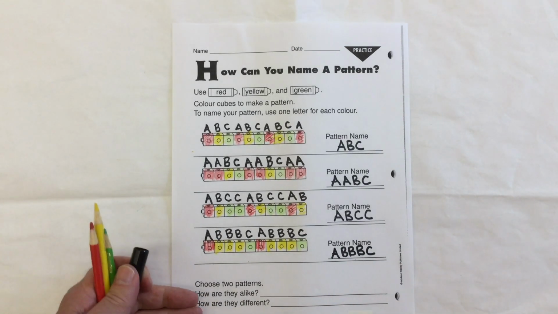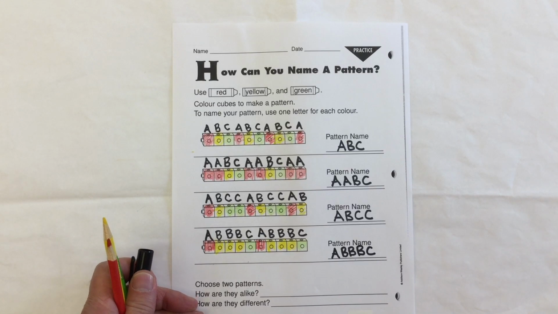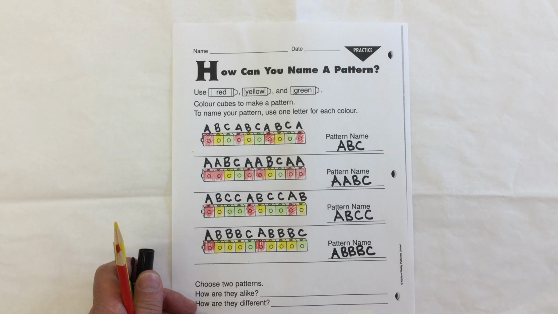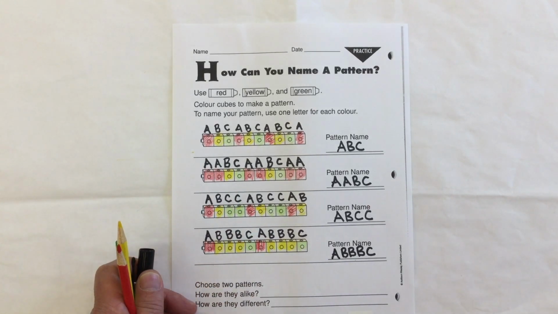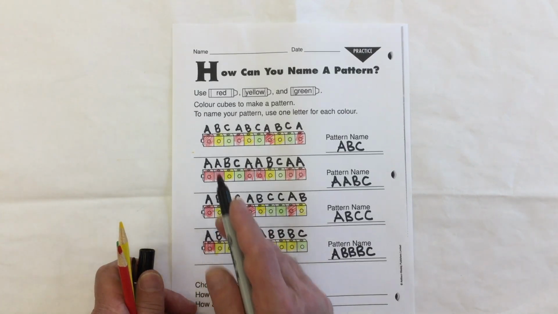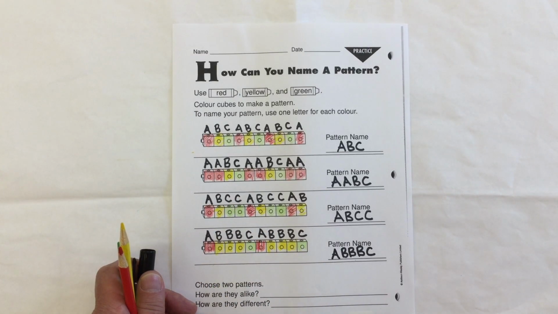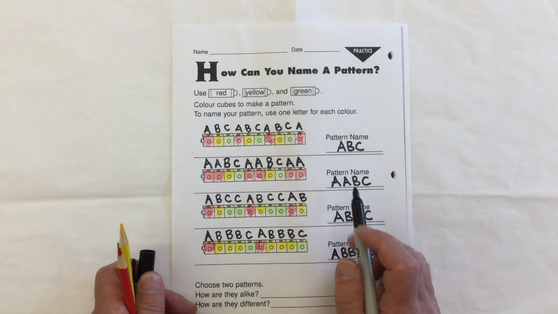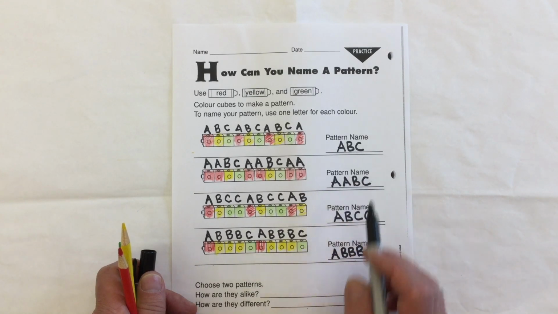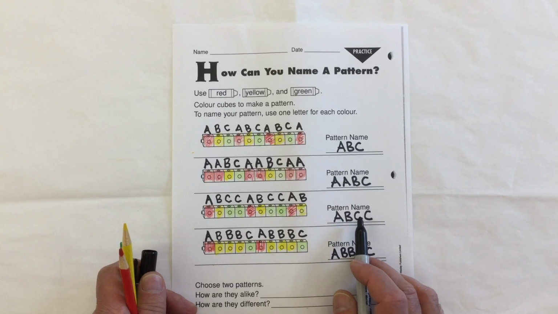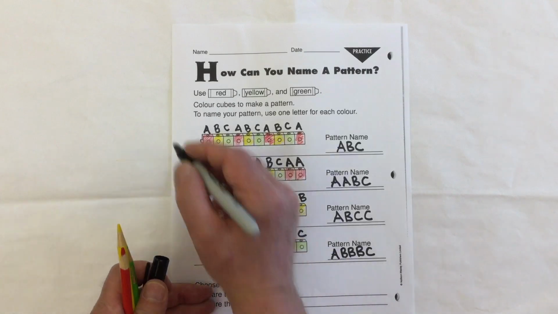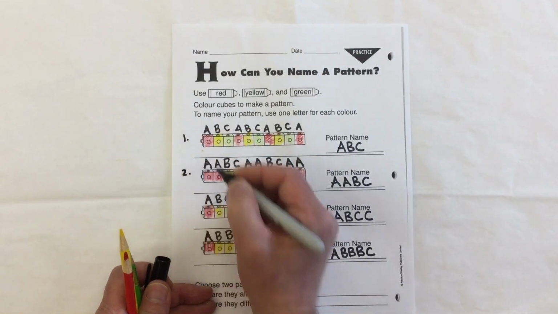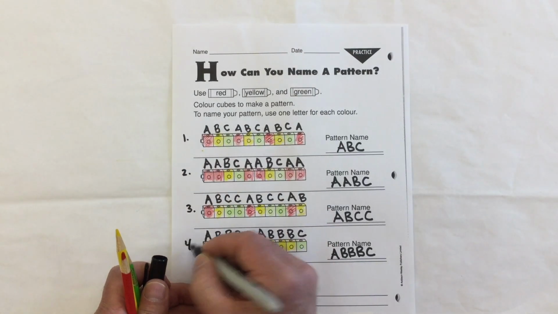Choose 2 patterns. How are they alike? Are any of the patterns alike? Sure, this one has 2 A's, this one has 2 C's. These 2 are kind of alike. This one has what we call 1, 2, 3, 4 terms. How are they alike? We'll call this pattern 1, pattern 2, pattern 3, and pattern 4.